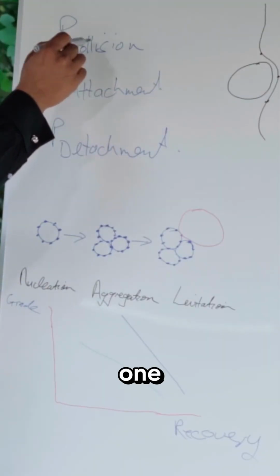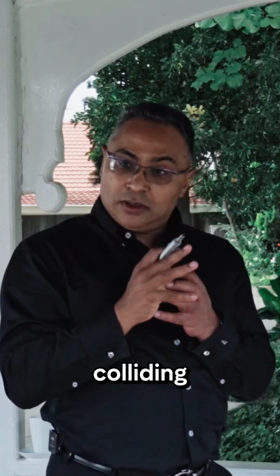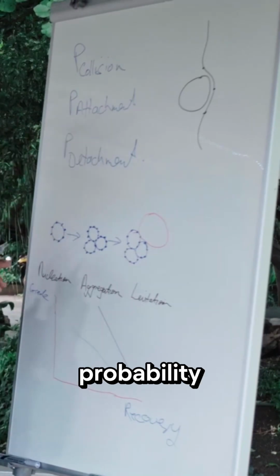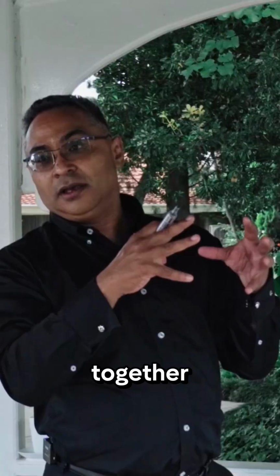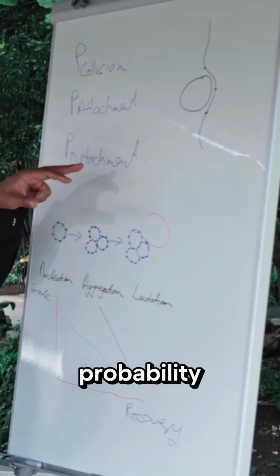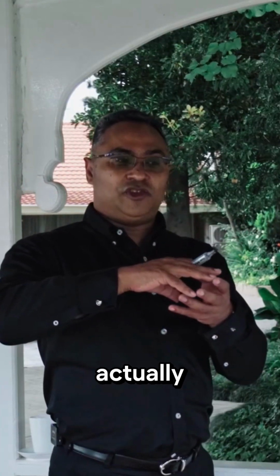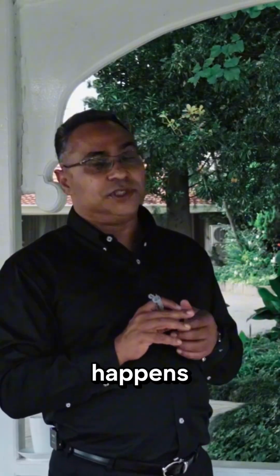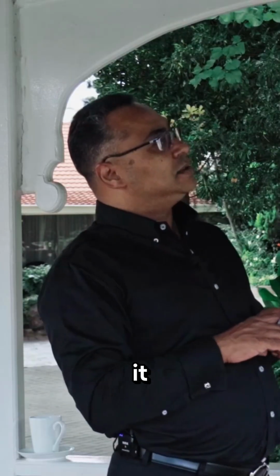flotation. The first one being the probability of collision, and there it's the probability of the particle that you want to float actually colliding with the bubble. The second one is the probability of attachment. That's after they collide, do they stay stuck together, right? And then the probability of detachment, which you don't want to happen, is that after they collide, they actually move away from each other again and detach, because if that happens, the flotation process will not work.